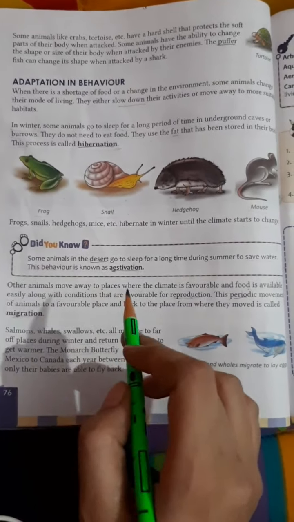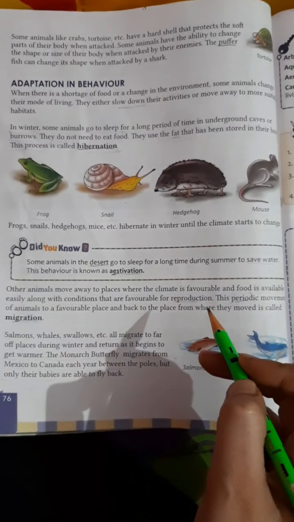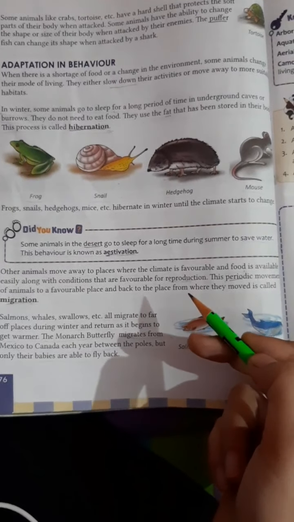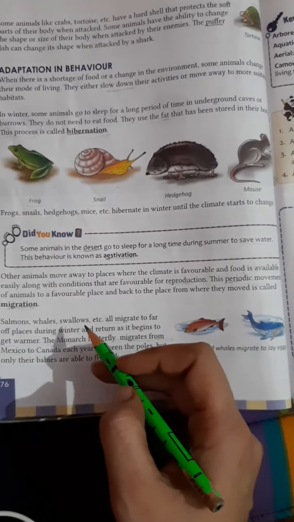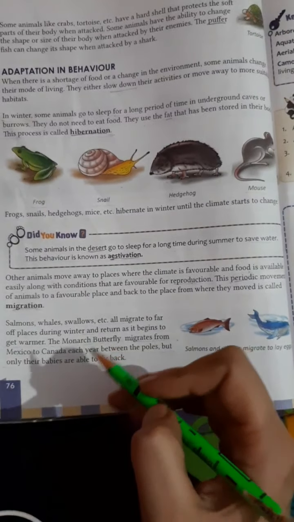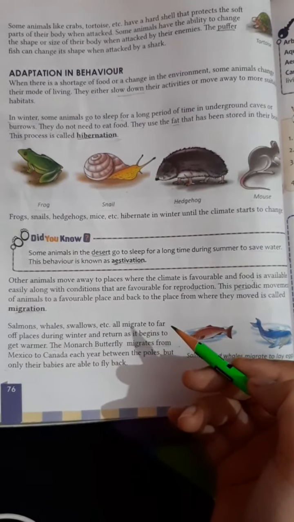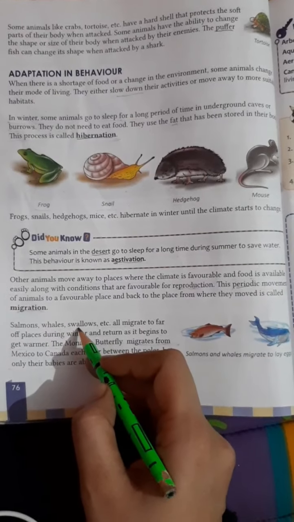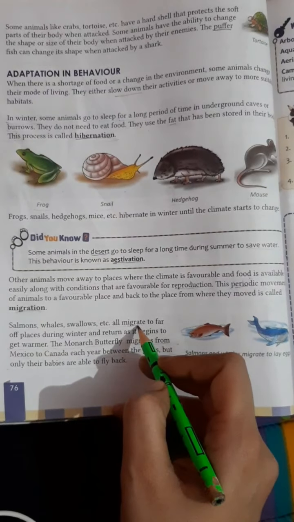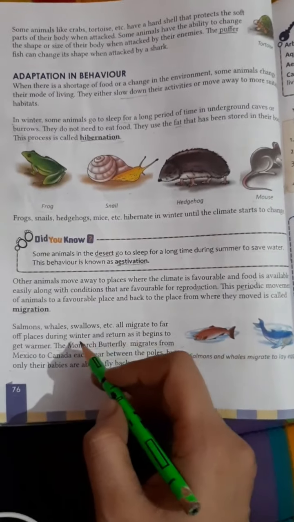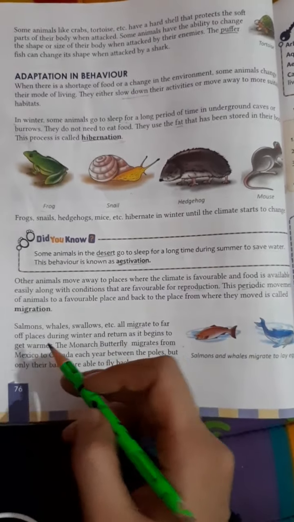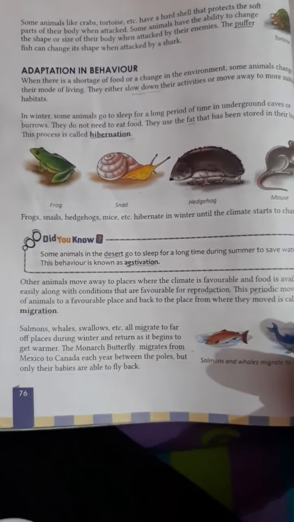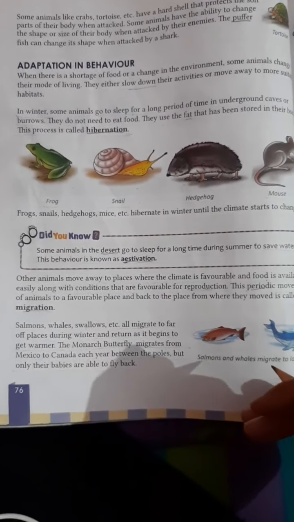And why do they do so? In search of food, in search of favorable climate and the conditions where they can easily give birth to the young ones. So the examples of the animals which migrate, means which move to other places, are salmons, whales and swallows. So these are the examples of the animals which migrate to faraway places during winters and return as it begins to get warmer. जब दोबारा मौसम समर सीज़न आने लगता है और the environment or the conditions change to warmer, they come back to that place.